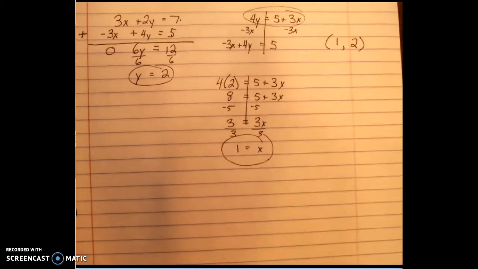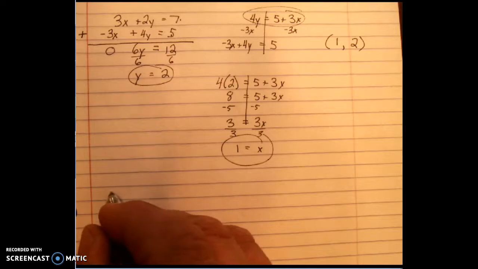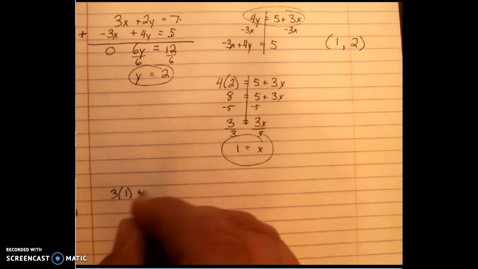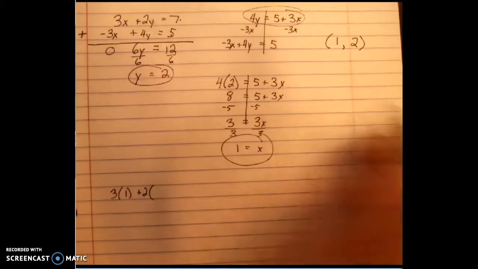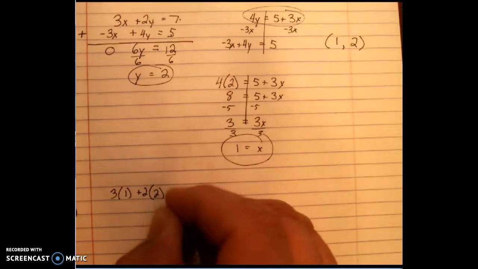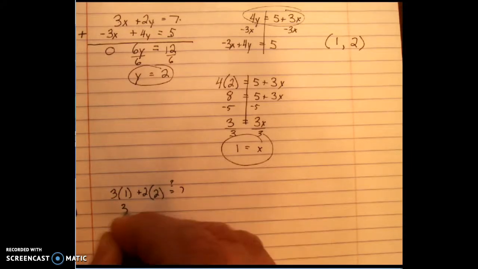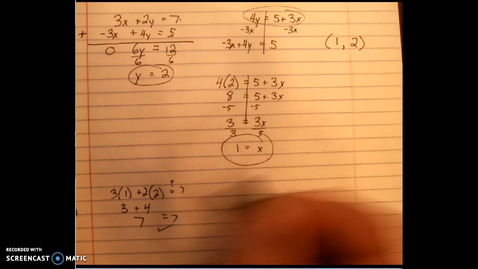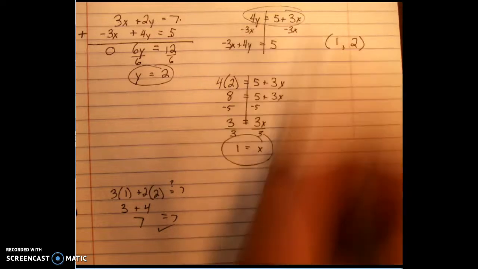All that's left is to check. So checking in the first equation, 3 times the x was 1, plus 2 times the y was 2. Do I get 7? Well, 3 plus 4 is 7. And now I'm going to plug it into the original one they gave me.